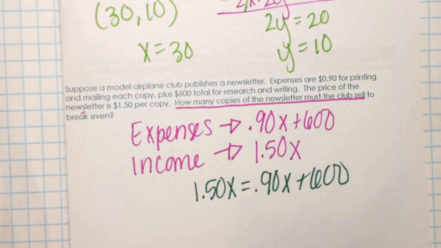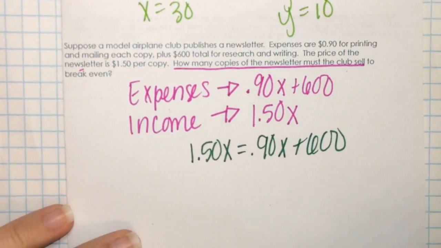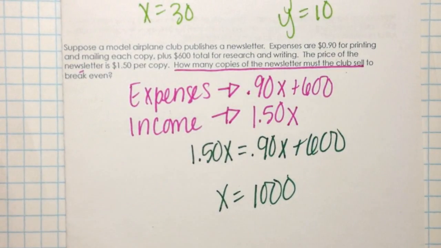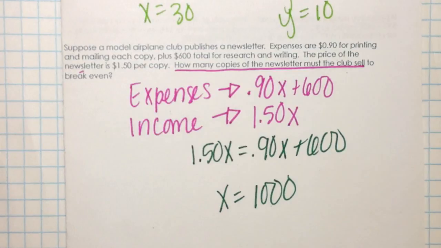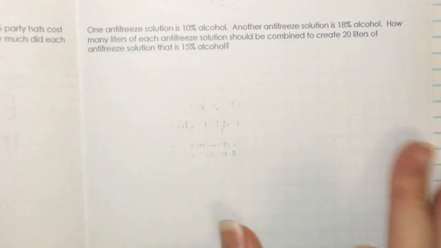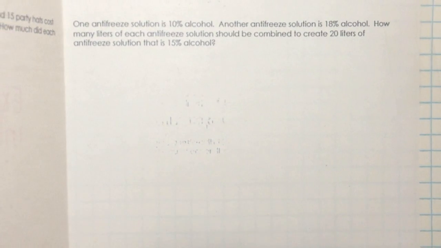You set it up like this in the green. Did we do that? And then what did we get for our final answer? 1,000. So 1,000 what? Copies. Yes, good. All right, so this weekend I want you to work out these 4 problems on the inside. We're going to come back Monday and talk about it.